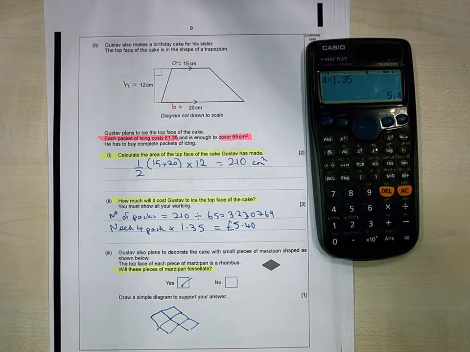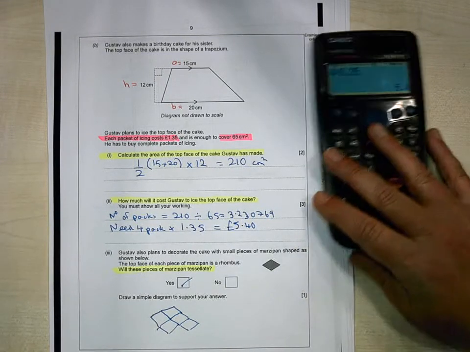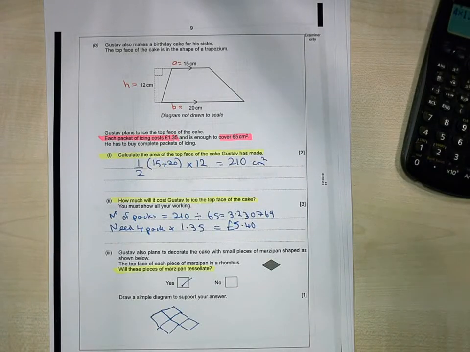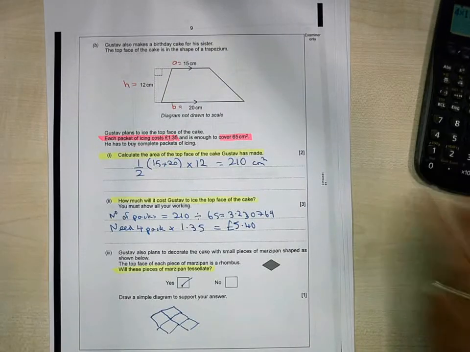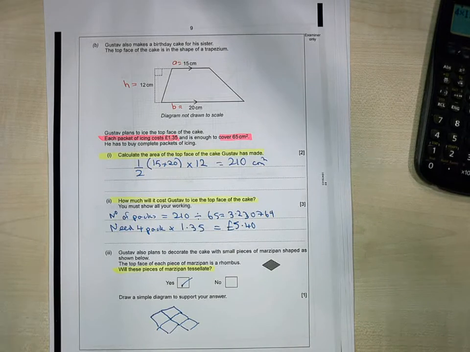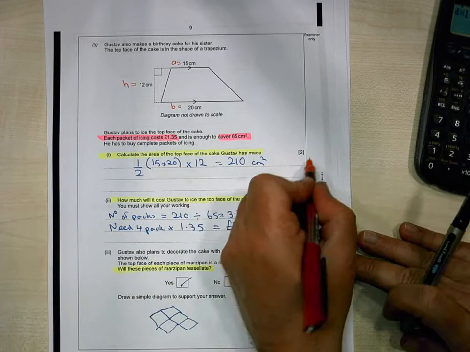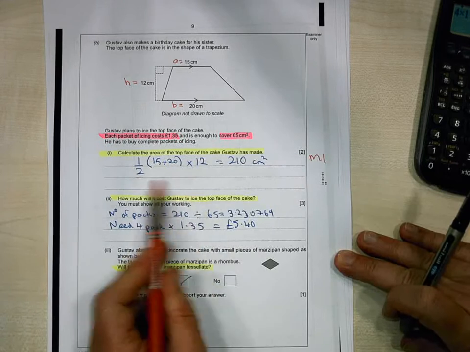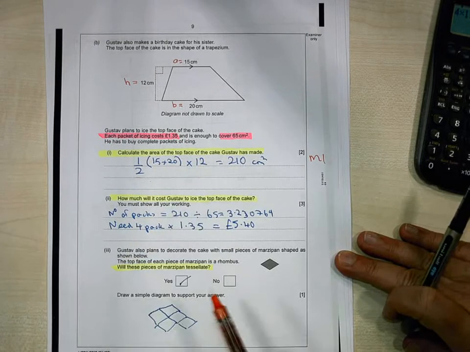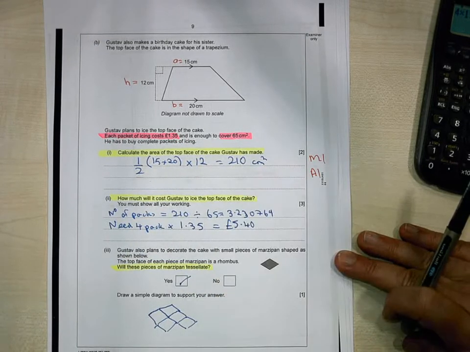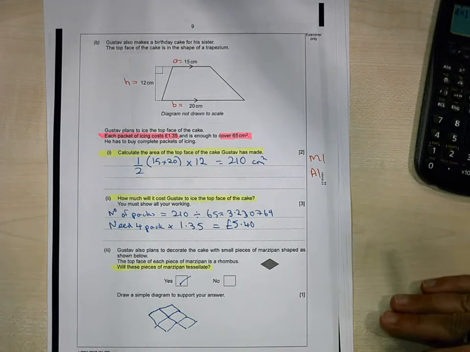And that's enough for that mark. But tessellate is something that is an odd little thing in maths that we don't spend a lot of time on and isn't tested very often. So 6 part B, there's 1 mark for the method. So for writing that down, gets you a mark, and getting 210 gets you a mark.